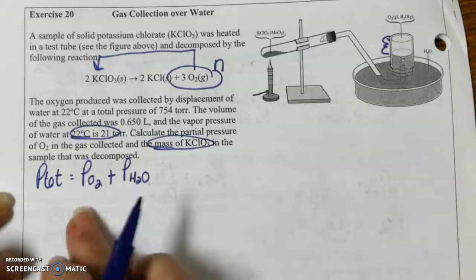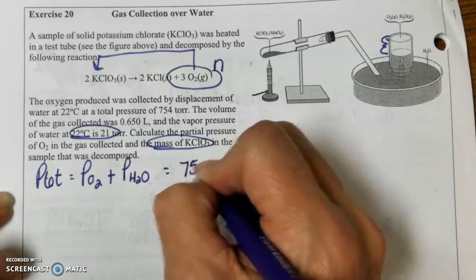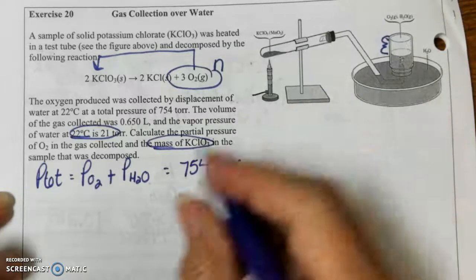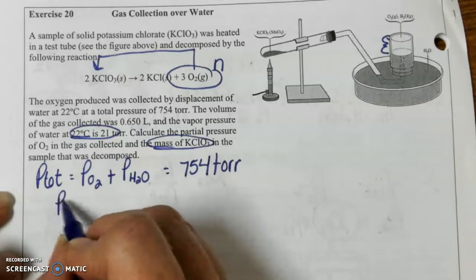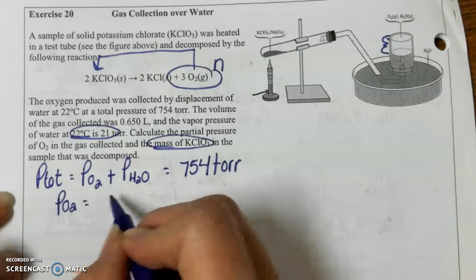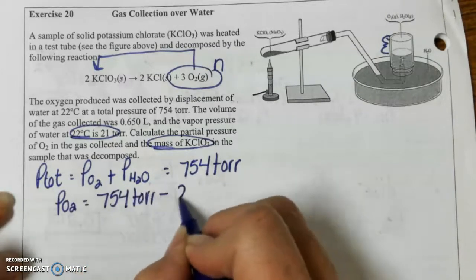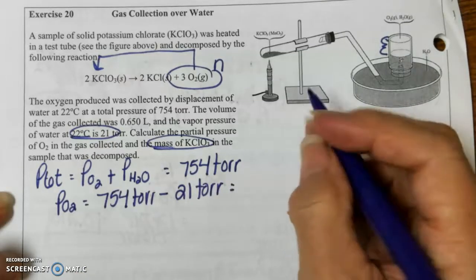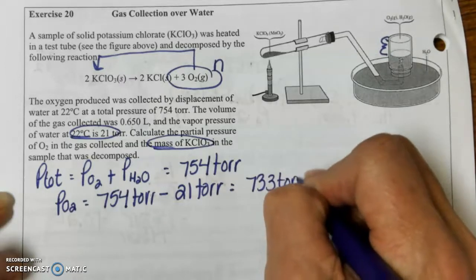And in this case, oxygen and water. My P total in this case is 754 torr. So what I can do is rearrange this. This means that the partial pressure of oxygen is 754 minus 21 torr. And then when I do that, I get 733 torr.